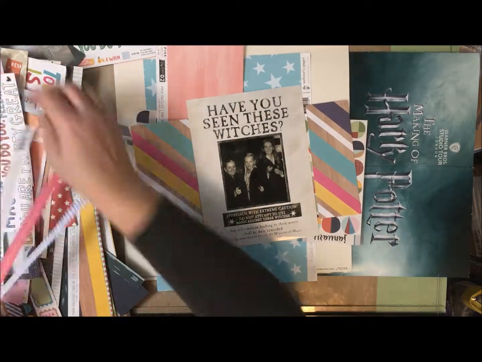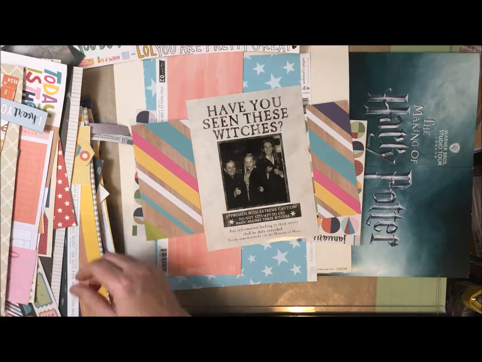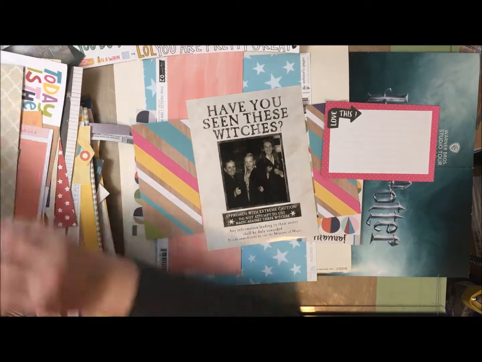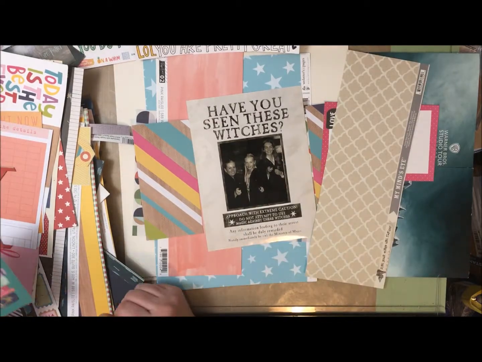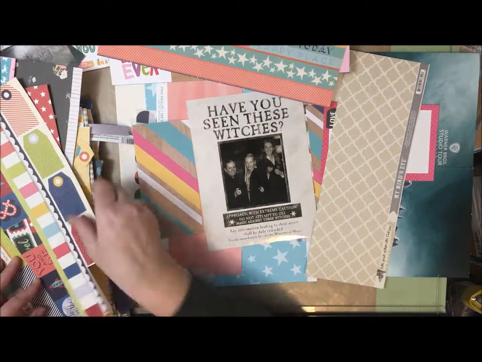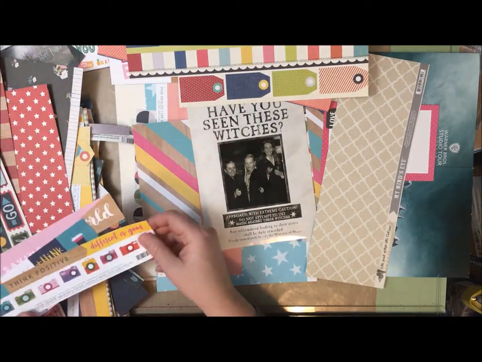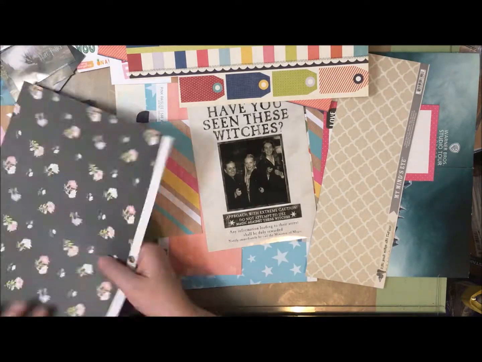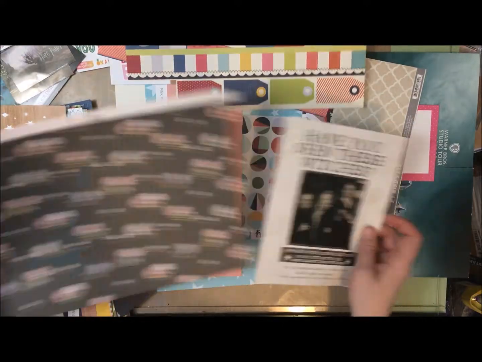So I had been saving this large photo, the one that says, "Have you seen these witches?" This is one of those ones that you can get taken at the studio and then you buy, obviously. So I decided this was the day to pull it out and make a layout, and I grabbed a piece of cream cardstock because the photo has a sort of vintage feel to it.